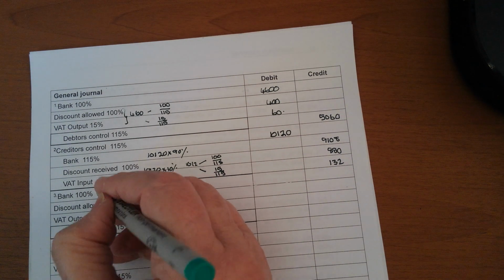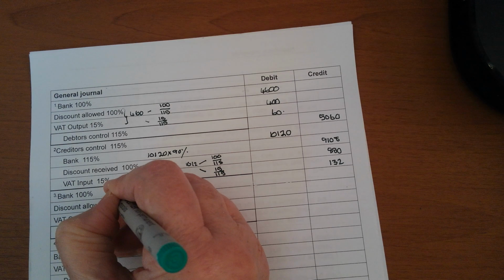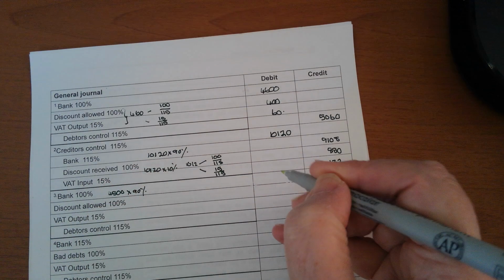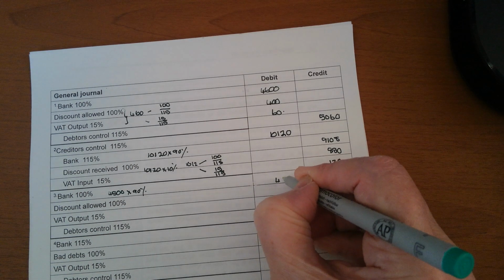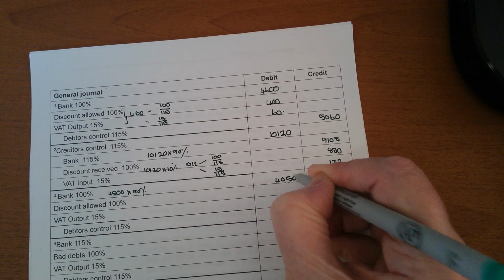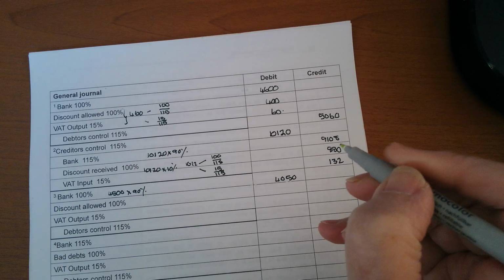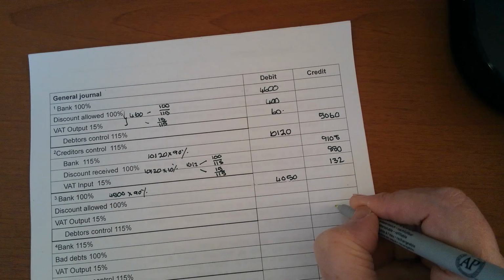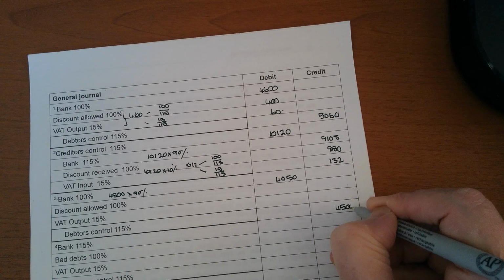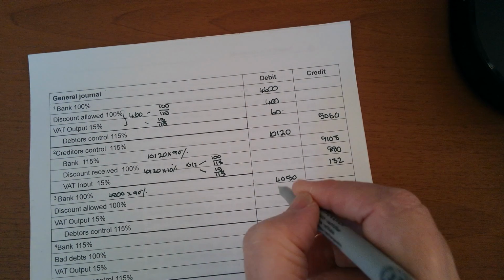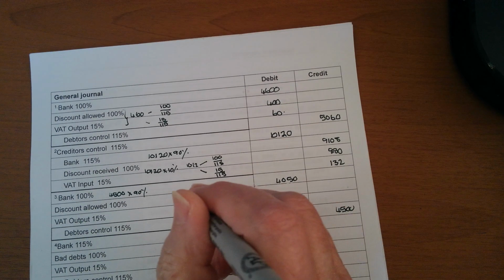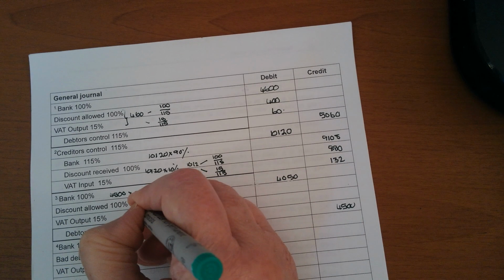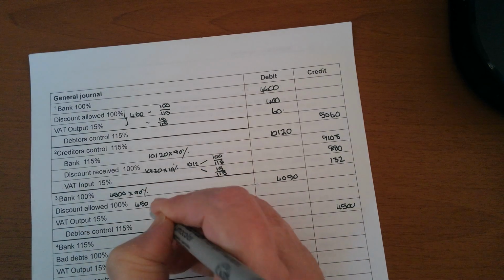We received this money, so it's 4,500 times the 90%, and the bank will increase with 4,050. Okay, the total debt is 4,500. Then we will calculate on the 4,450, if I subtract those two from each other, the discount is 450.